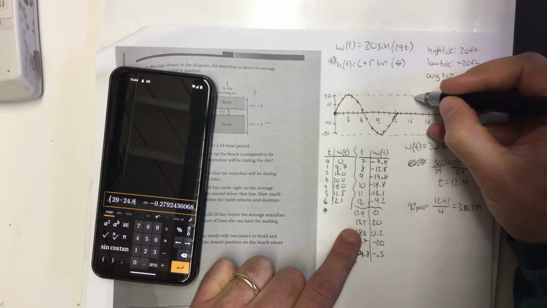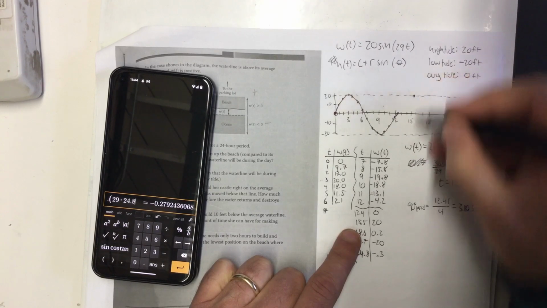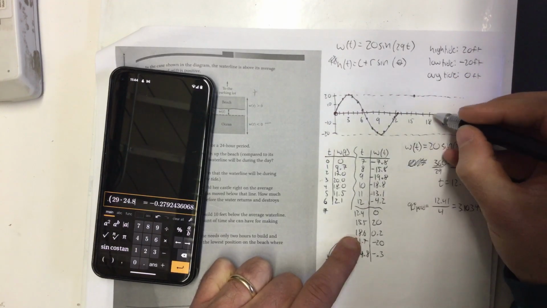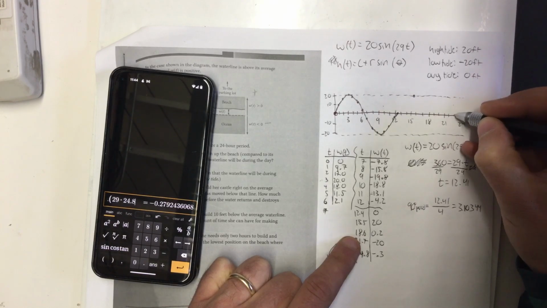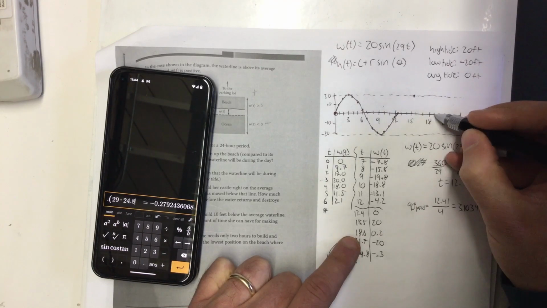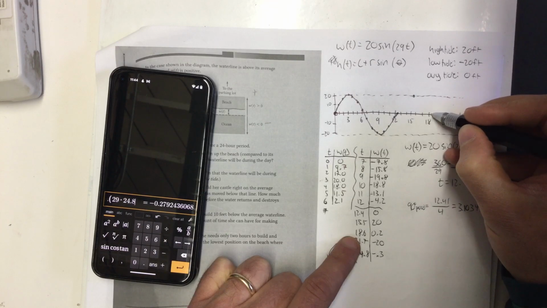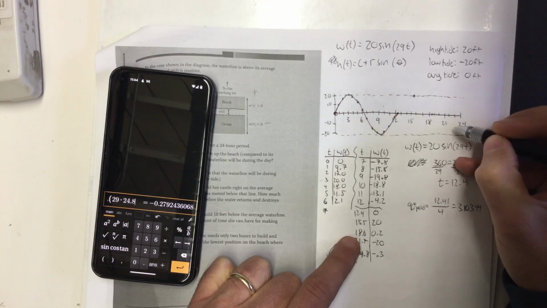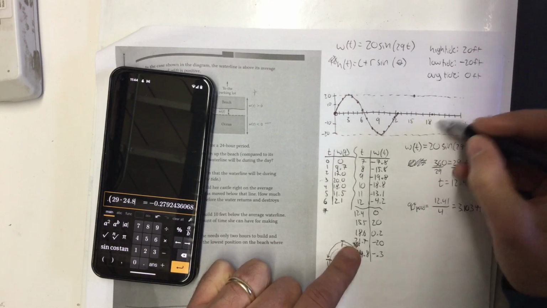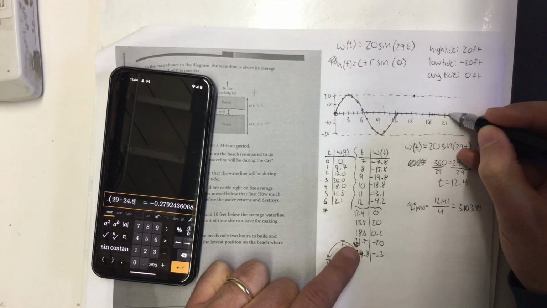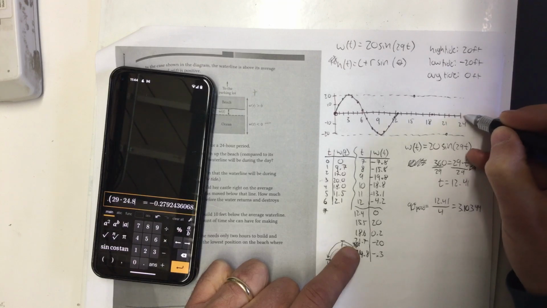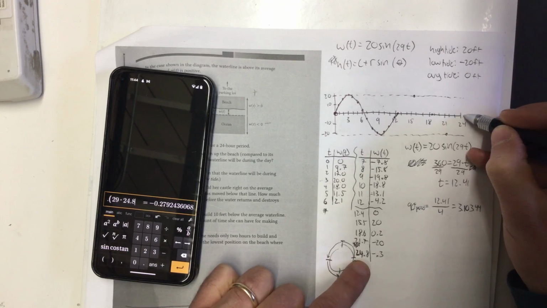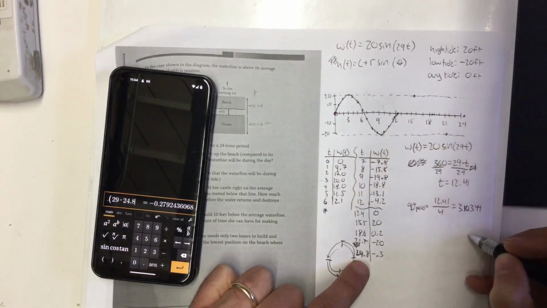So 15.5, we're up there. Then at 18.6, oh, I have to draw my other. There's 18, there's 19, 18.6 is going to be something like right there. Then at 21.7, maybe something like right there. We're down at the bottom. And then 24.8 might end up being something like that.